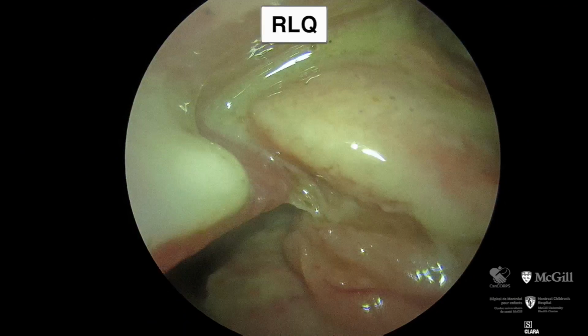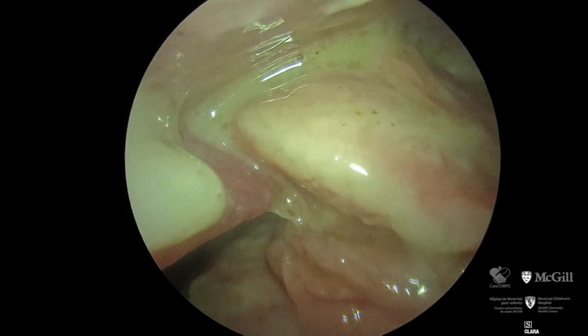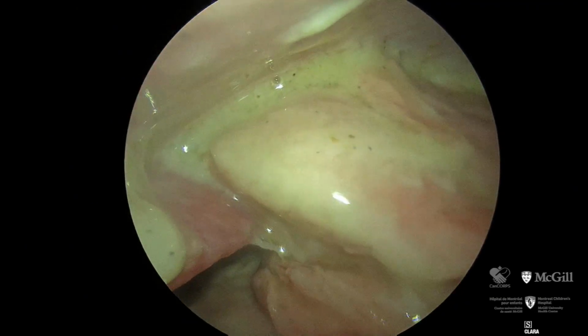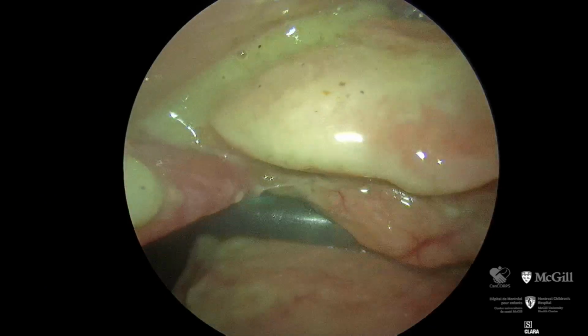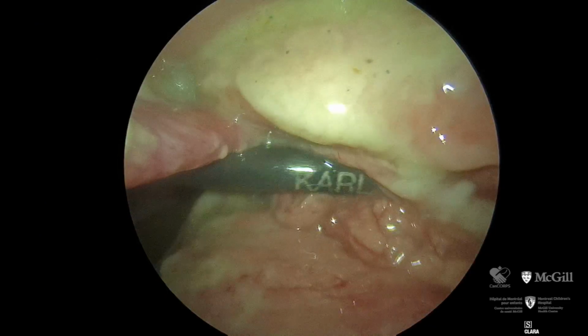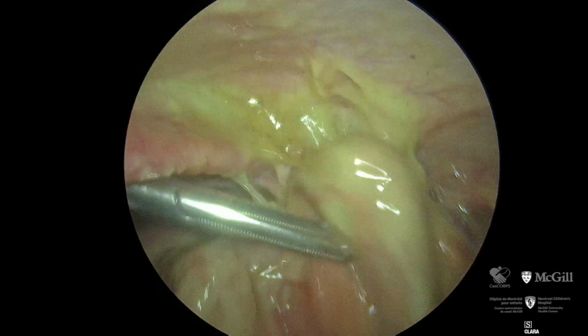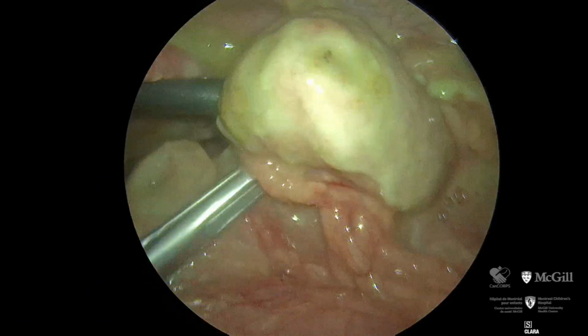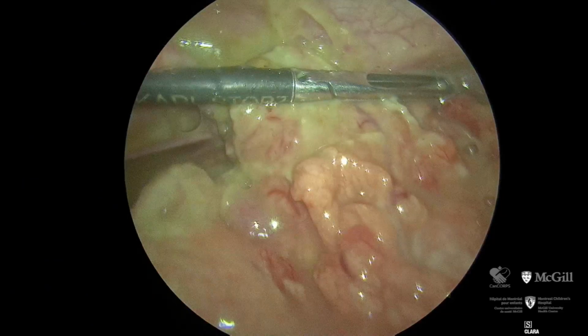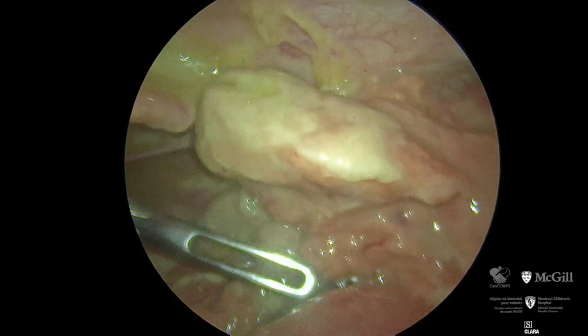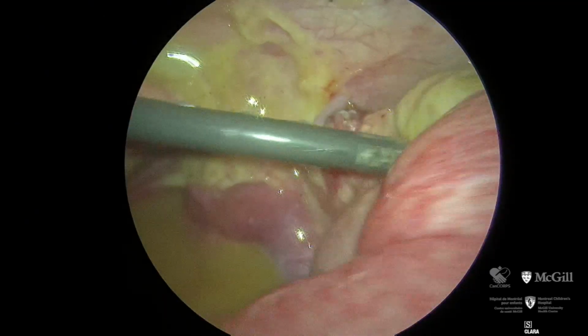The right lower quadrant clearly has evidence of perforation. But as we dissect the appendix to reveal the area of necrosis and perforation, there is no abscess.